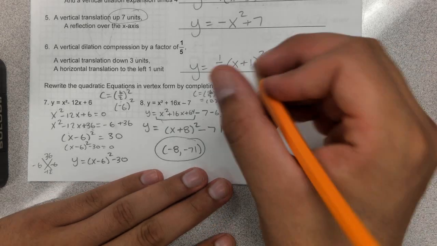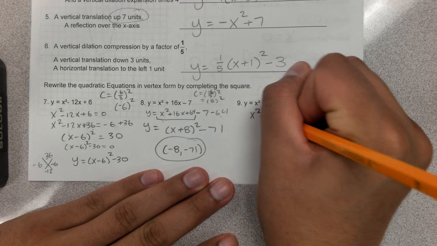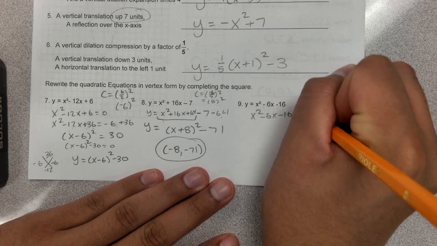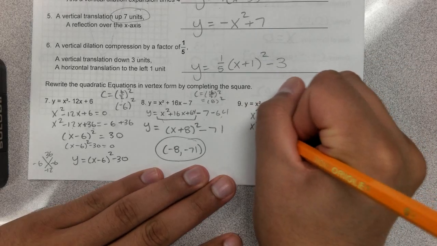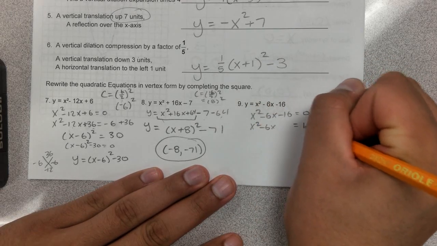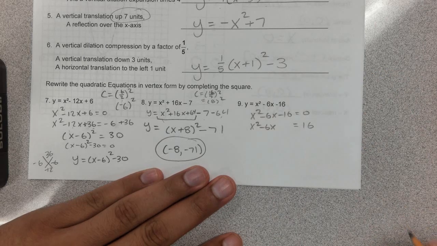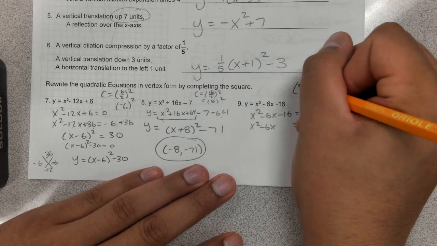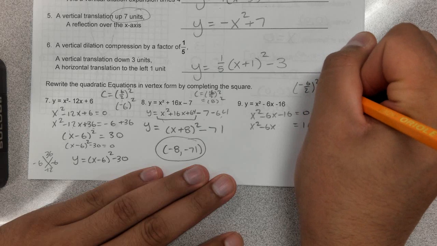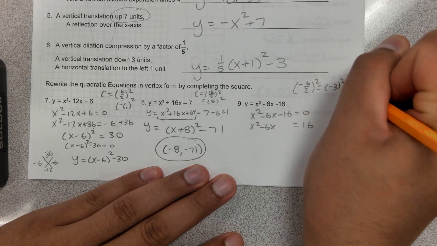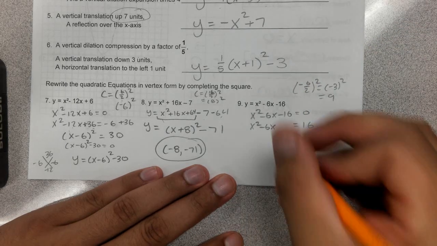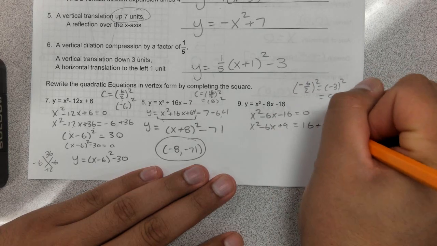Then for number 9, I'm going to use my method. I set it equal to 0. Move the 16. Then find your new c value. So take negative 6 divided by 2, then square it. Then add that 9 to both sides.